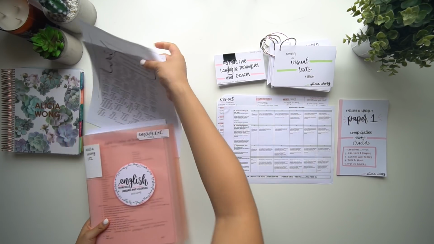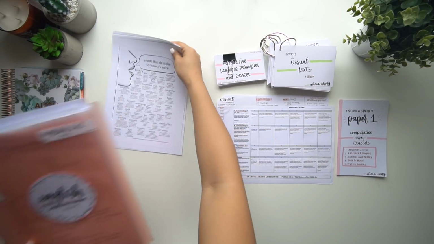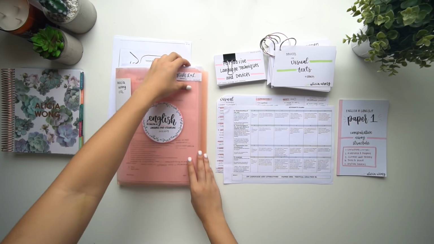I know it was a very long one, but hopefully it helps you out with your English revision and how to ace your exams for the unseen papers.